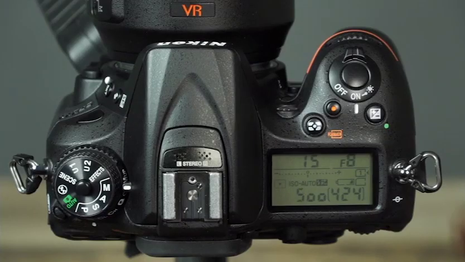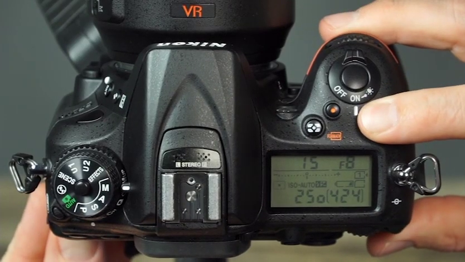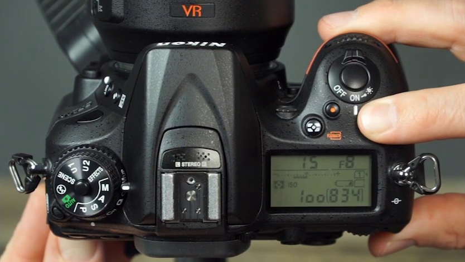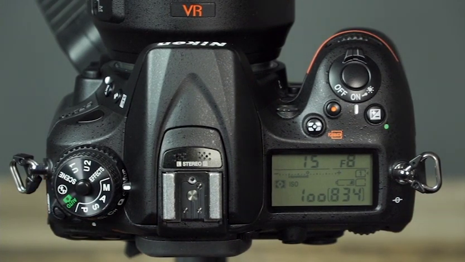Another handy feature is the ability to use the ISO and exposure compensation buttons to perform a 2-button reset. This reset will restore the camera to factory default settings. Simply press and hold these 2 buttons at the same time for more than 2 seconds. The top LCD panel will blink.